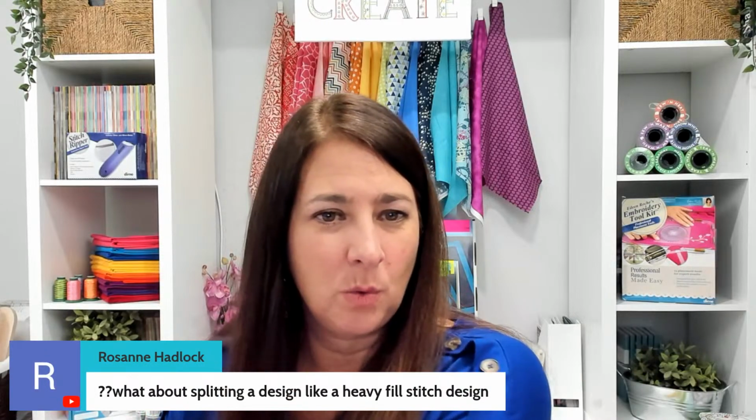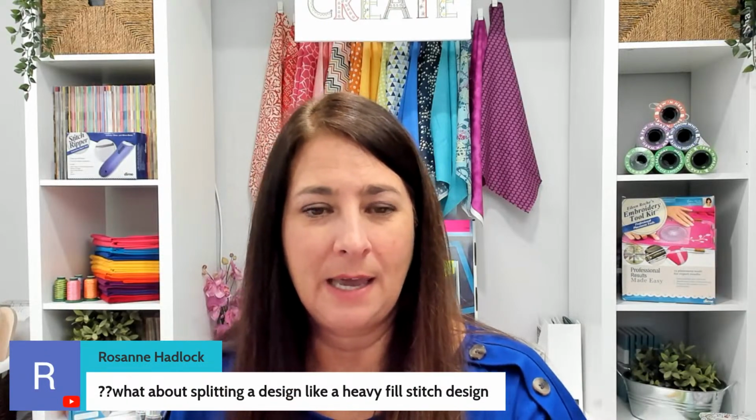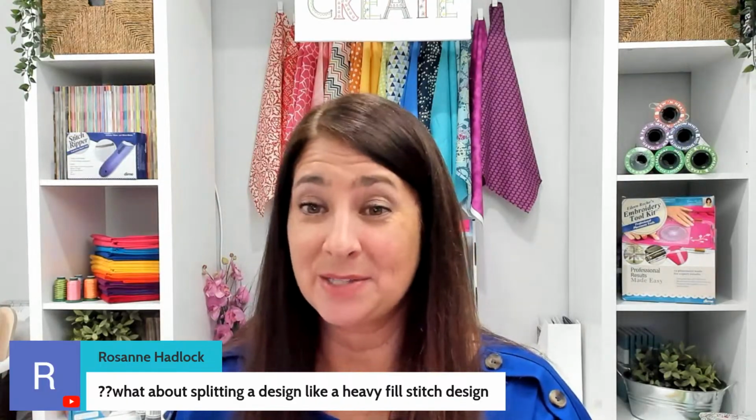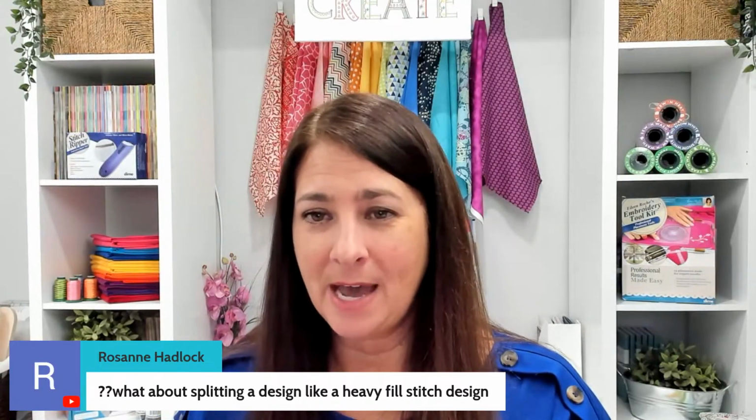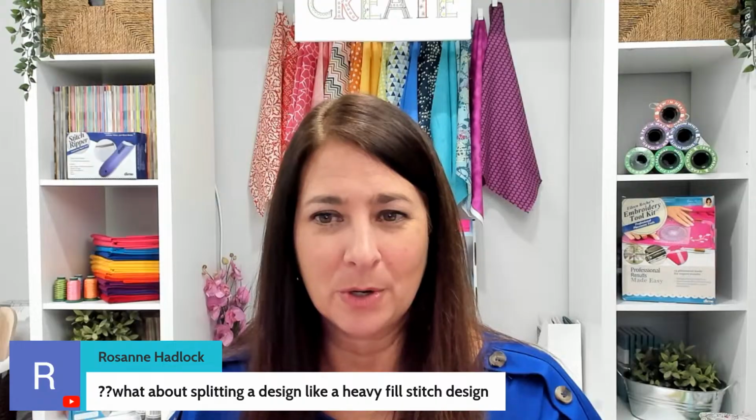Roseanne says, what about splitting a design like a heavy fill stitch design? So that's a good one. I'll show you an example of that one here coming up, Roseanne. And so if I forget, make sure to tell me, but the fill stitch was what I wanted to show next.